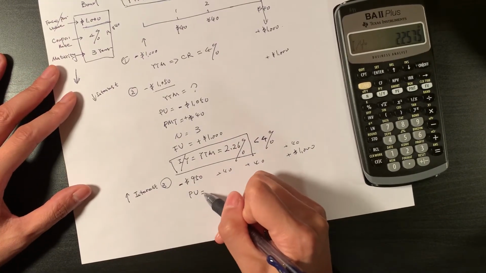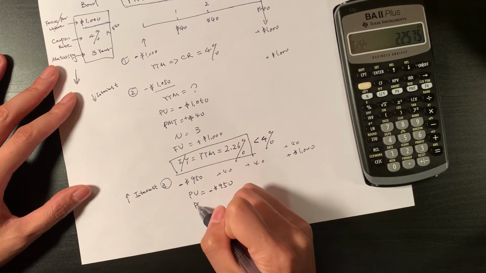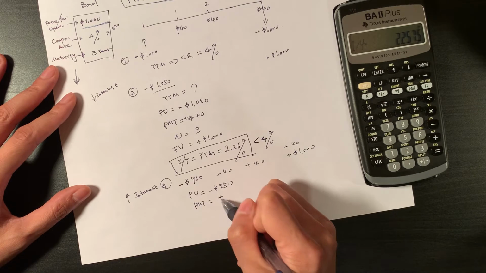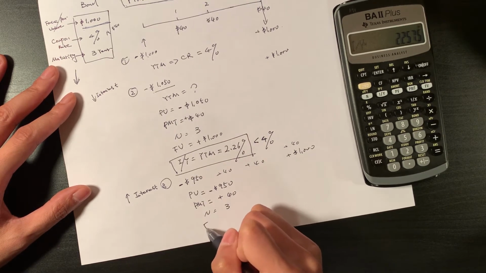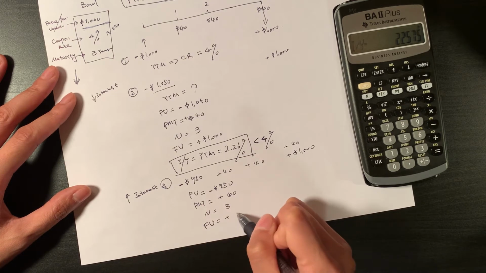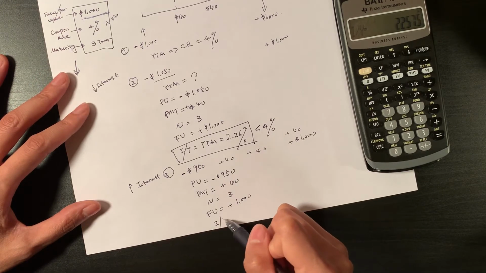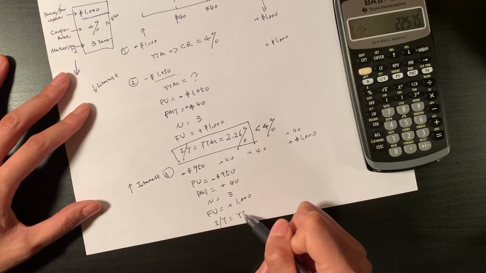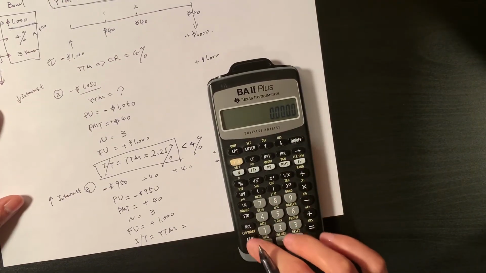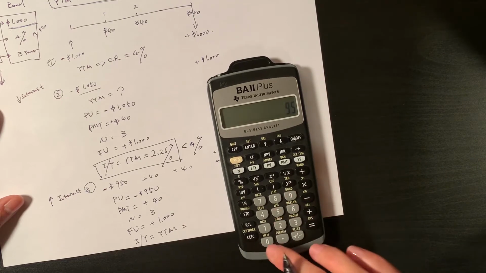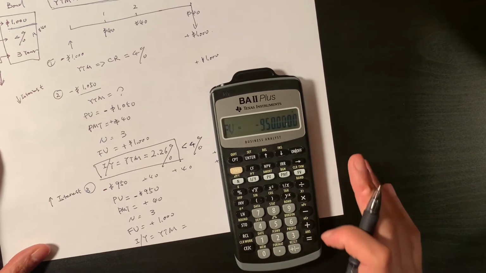The present value equals 950, PMT is positive $40, N equals 3, and the future value equals $1,000. We want to find the yield, which is the yield to maturity.